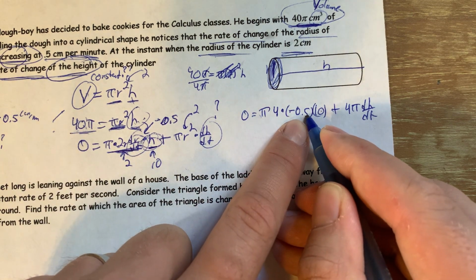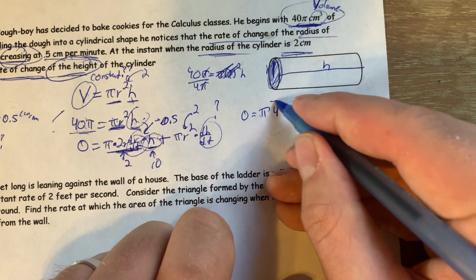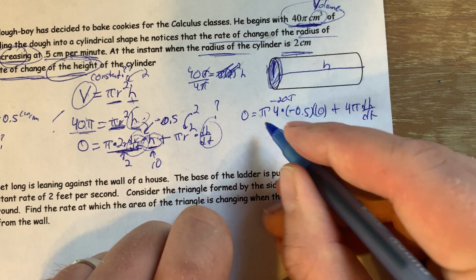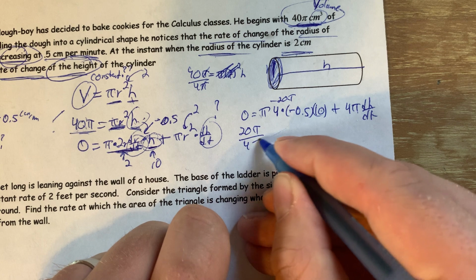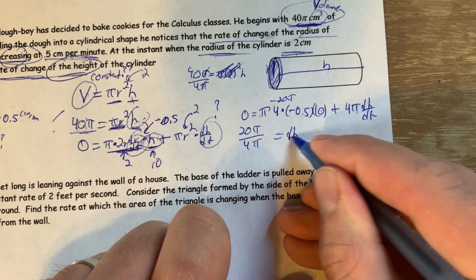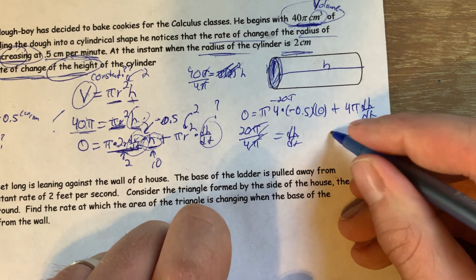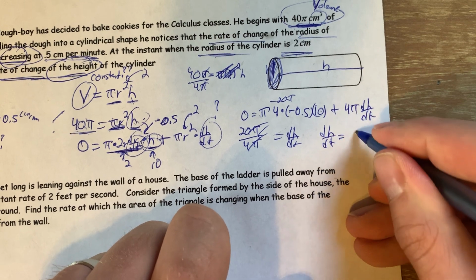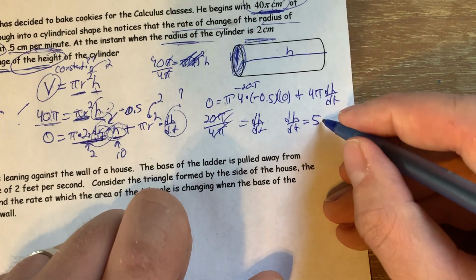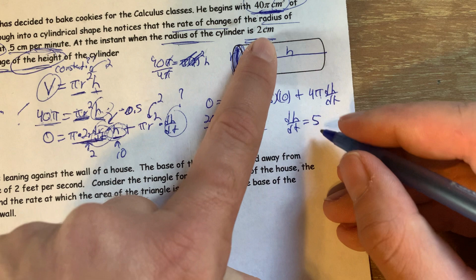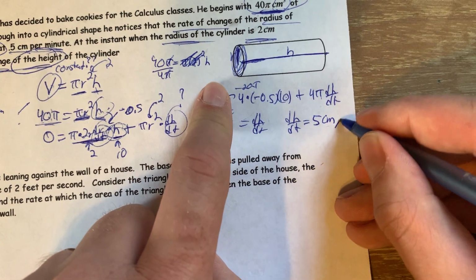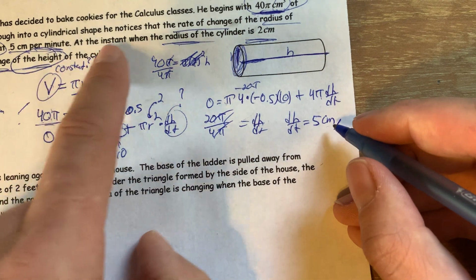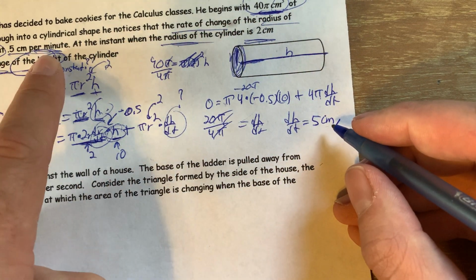Half of 40 is 20, so negative 20 pi. And when I add it to the other side, it'll be positive 20 pi divided by 4 pi equals dh dt. So dh dt is 5. What are the units? Centimeters. h is a length, so it'll just be centimeters per minute.